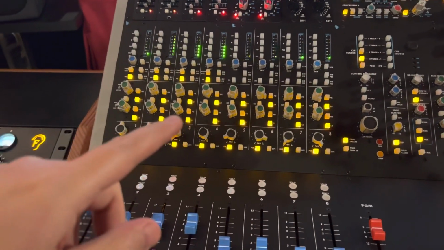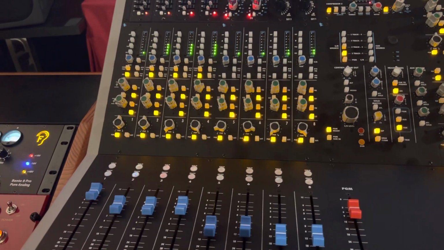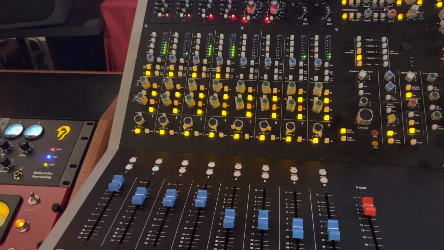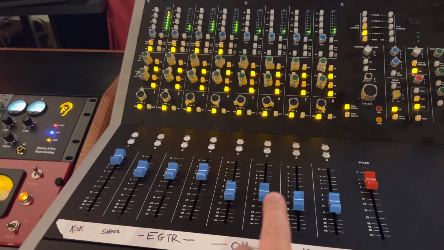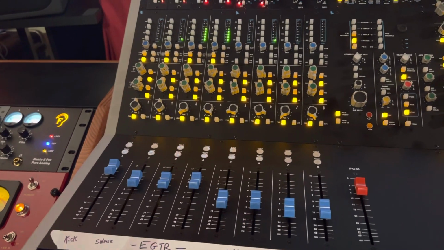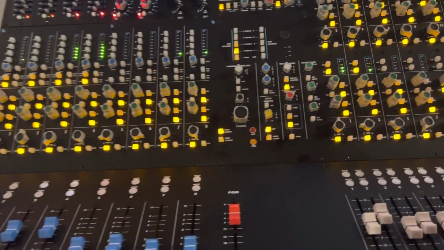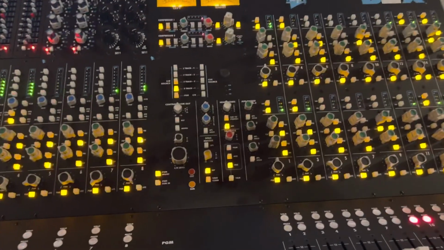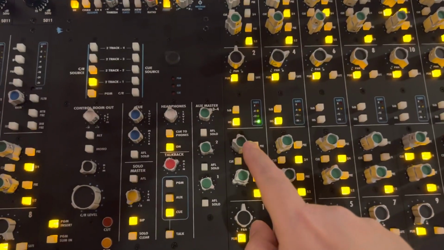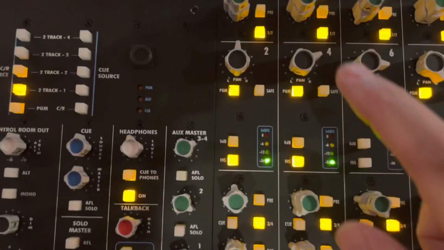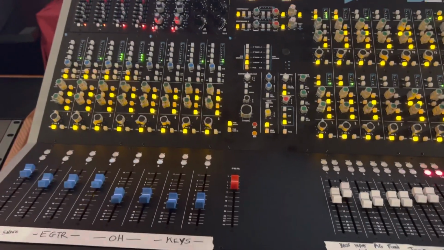You leave the sends in post fader, and then basically just crank all the sends up to 10, and then the send levels are reflected by the faders. Then I can control, or whoever's doing this can control, the send levels through the aux masters. And in this case, the 3 and 4 has its own stereo master, which makes it even easier.